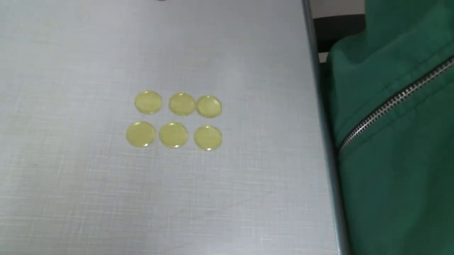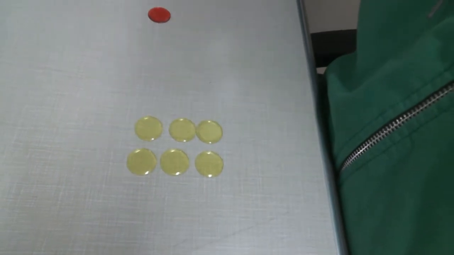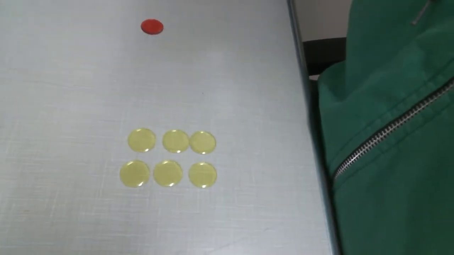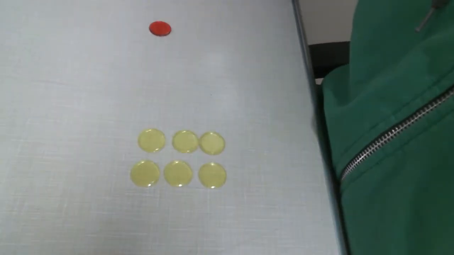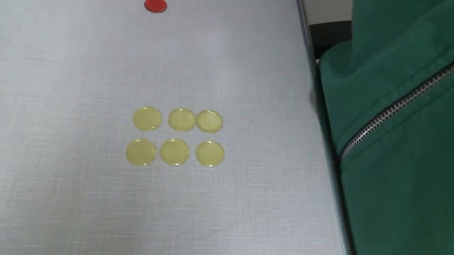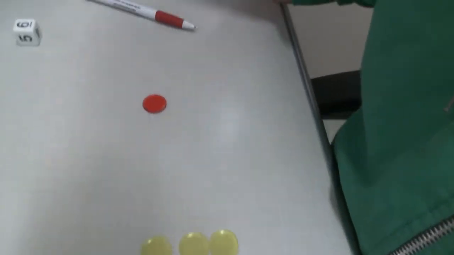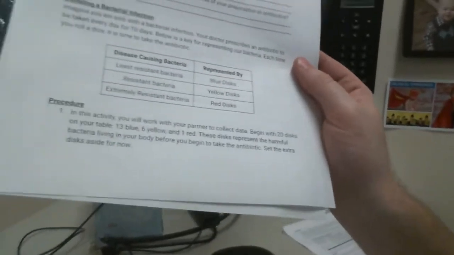The yellow ones represent our medium ones. They are going to be represented by being the normal resistance, our normal bacteria. So they're about the medium difficulty to kill. And then we got the red ones. These are the ones that are extremely resistant, the hardest ones to kill. Those are represented by red, and you'll have 1 of those at the beginning. And that's basically the first instruction, is how many you should have out there. So read the first step of the instructions here.